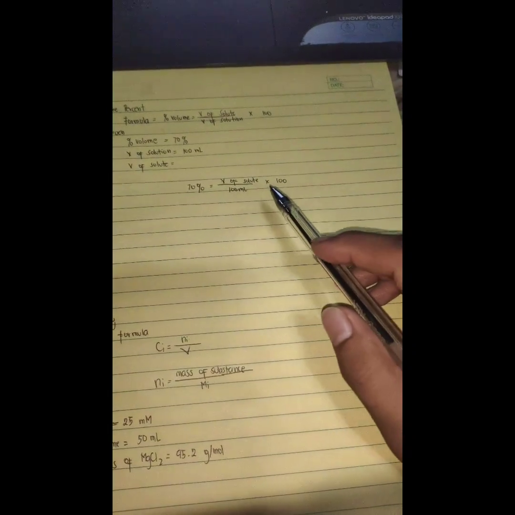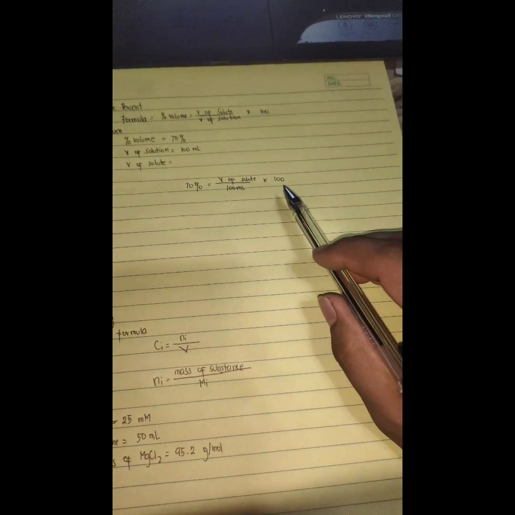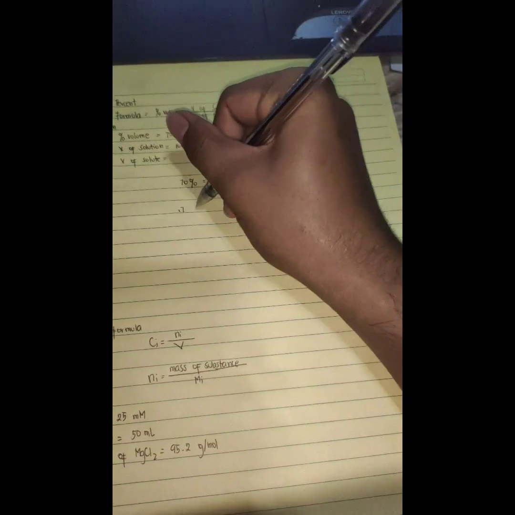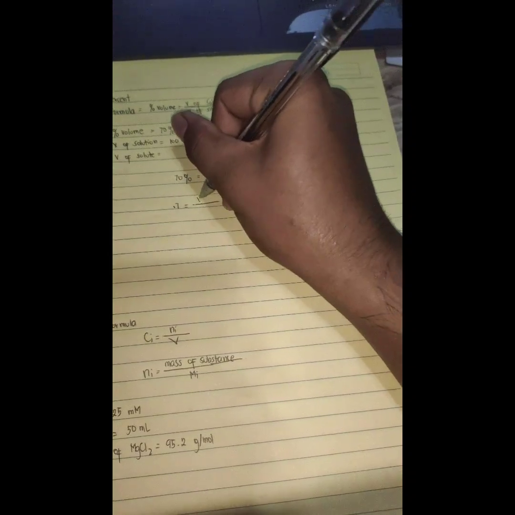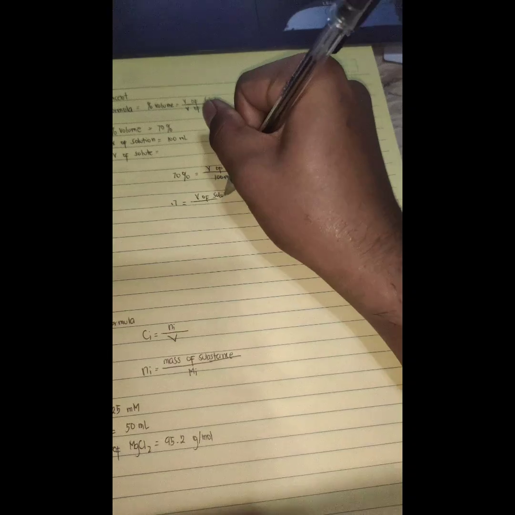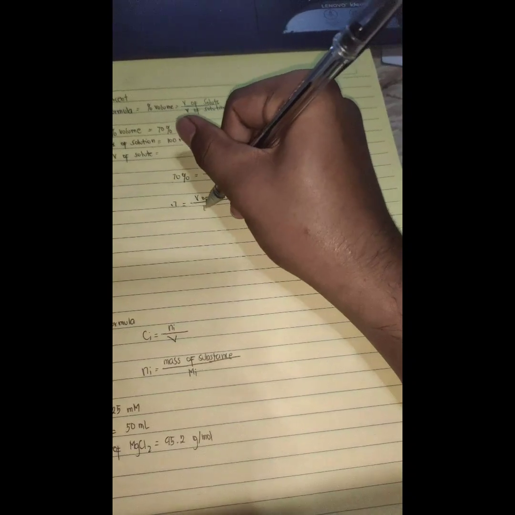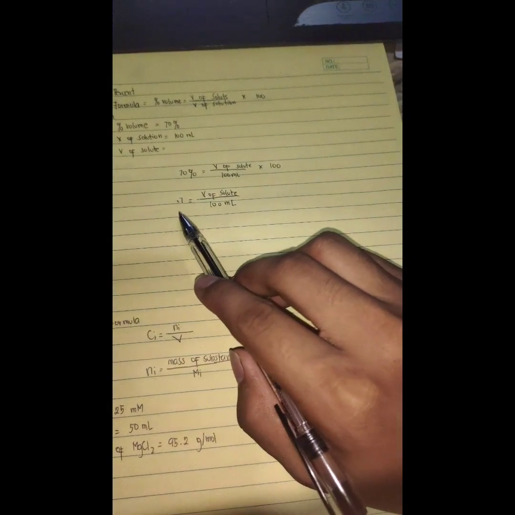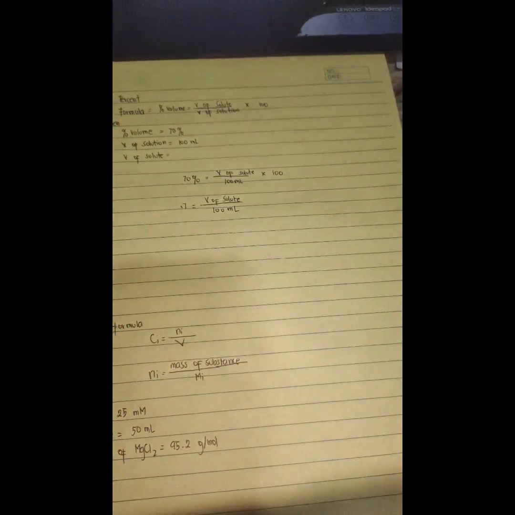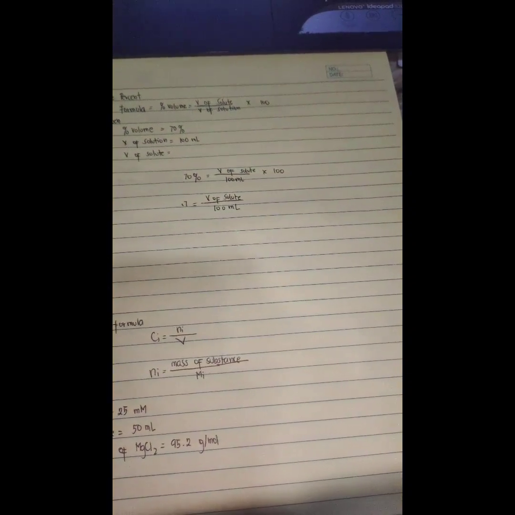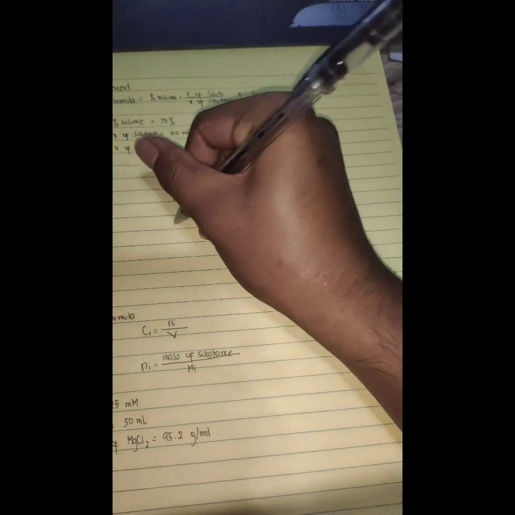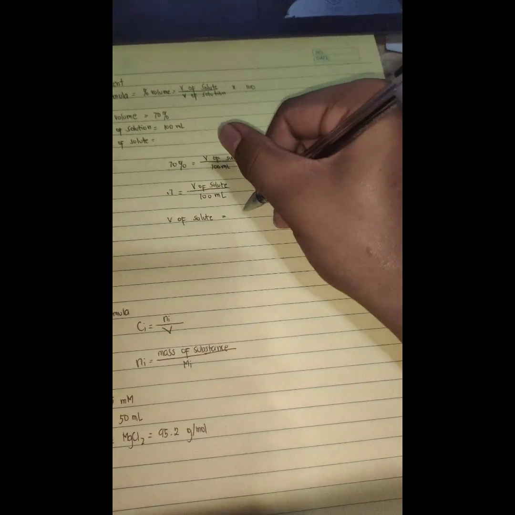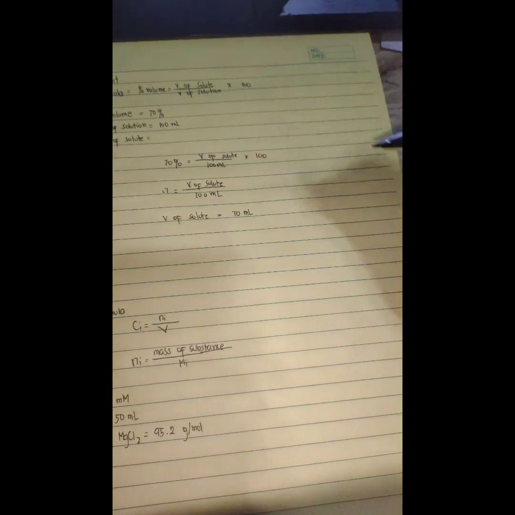We can just simply divide the 70% and 100, so we can get 0.7 is equals to volume of solute over 100 ml, and we are just going to multiply 0.7 times 100, and the answer for the volume of solute is equals to 70 ml.